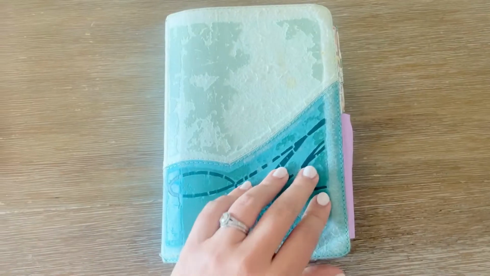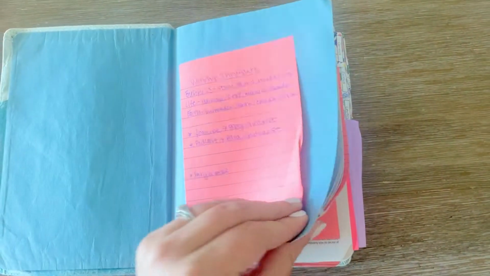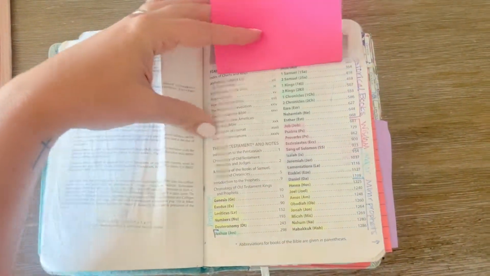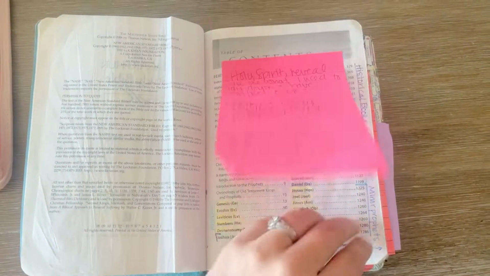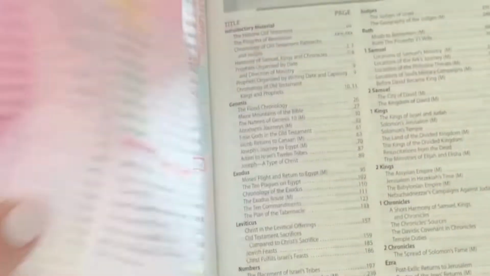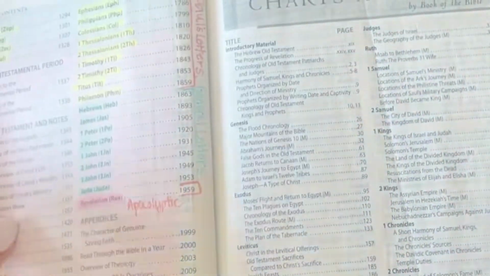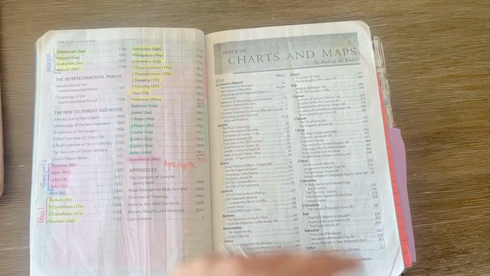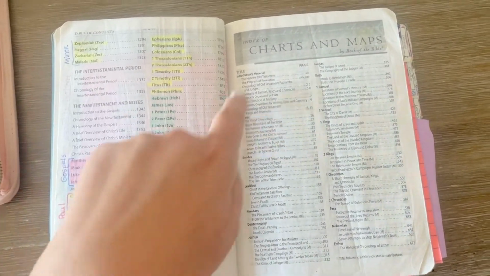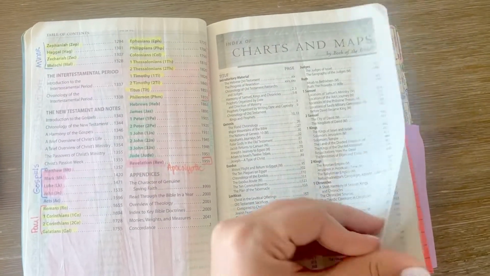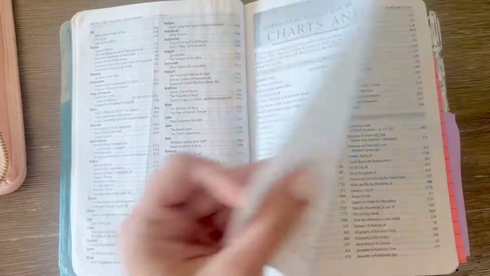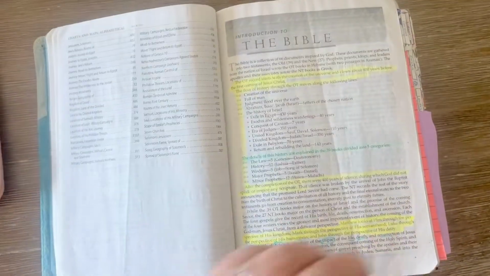All right, friends, welcome to the MacArthur Study Bible. And I'm going to show you just a quick tour of it. Obviously, first things first, it gives you an index of all of the books of the Bible, what page they are on. We're going to keep going. Here's another really fun page, is that throughout the Bible, there are charts and maps, infographics, and this is an index of those. And so that's always super helpful. All right, moving on along.